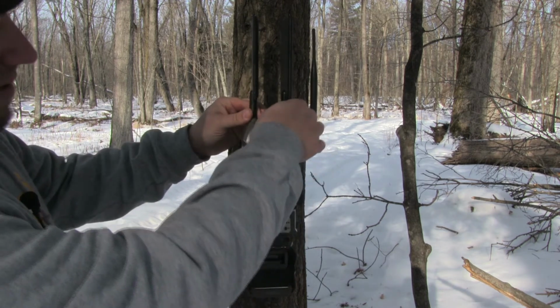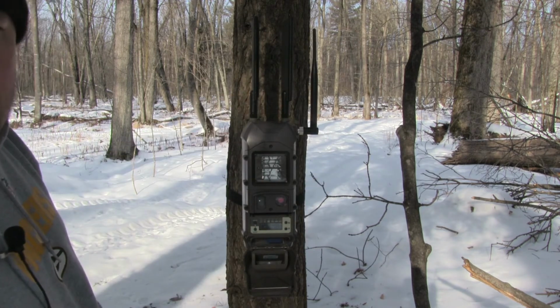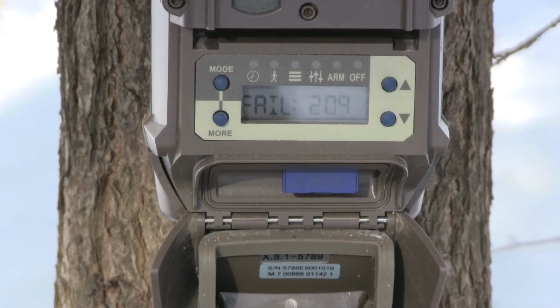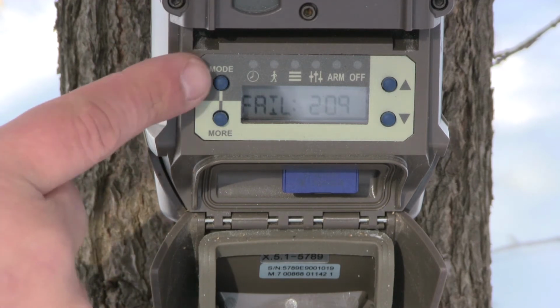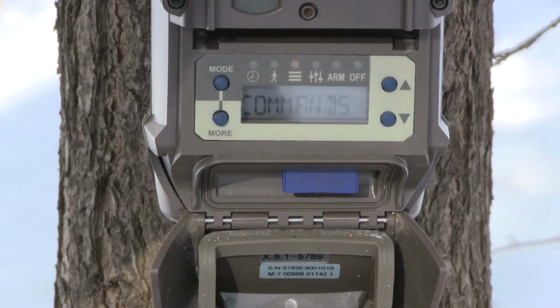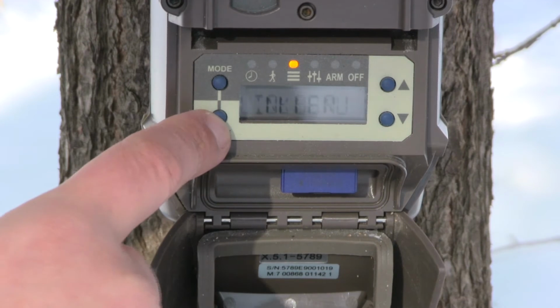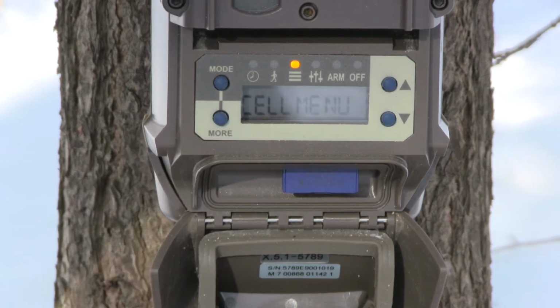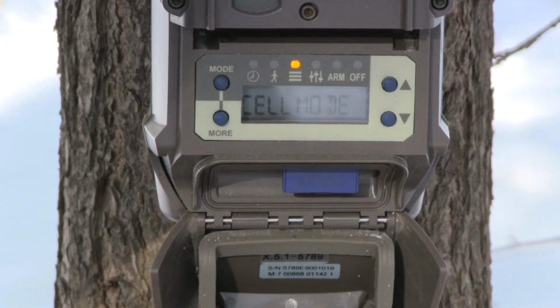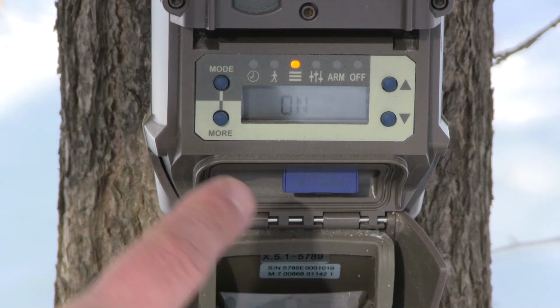Now once my antennas are on tight, we're going to zoom in on the LCD screen so you can see some of the other things we like to check. After we checked our antennas, we're going to go into the cell menu and make sure everything is set up correctly. I'm going to press the mode button to get to commands. Then I'm going to press the more button to get to cell menu. Now you can press the up or down arrow. I'm going to press the down arrow, press it again to confirm. Cell mode. Now we want to make sure this is turned on. If your cell mode is turned off, that could be a reason why the cell test is not going through. So it's turned on.